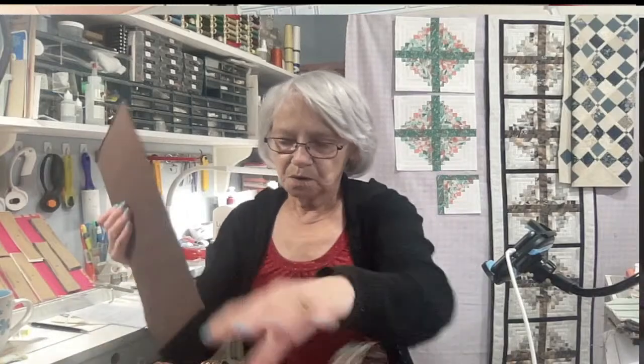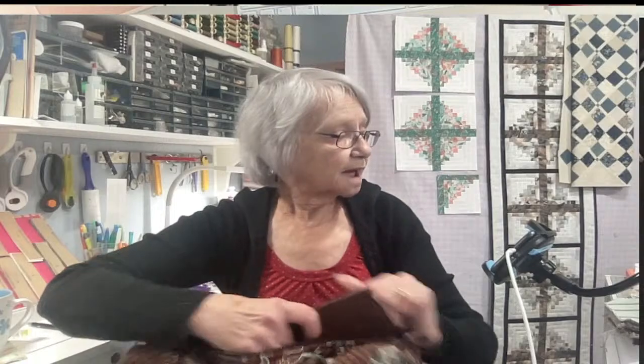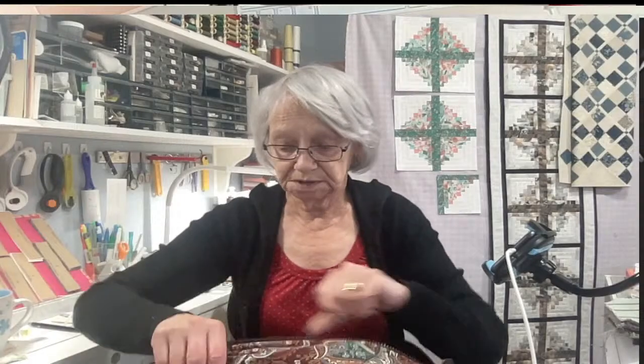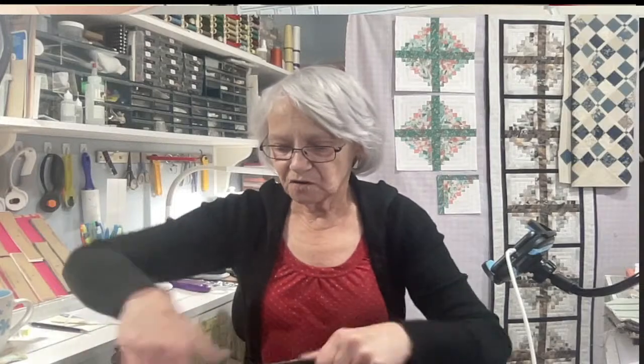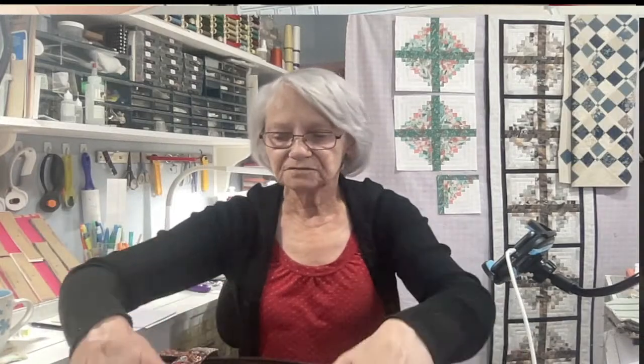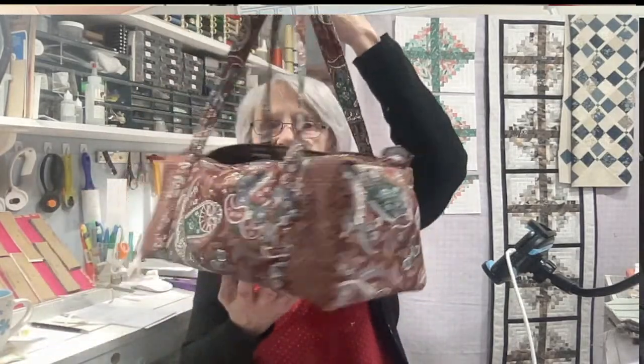So that's what I'm going to be using those for. And my daughter has approximately 2 large totes that I have to take apart and do something with. So that's what I'm going to be working on when I go live, and showing you how I put these together.